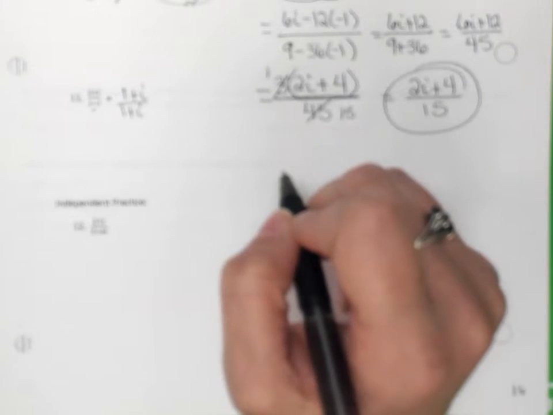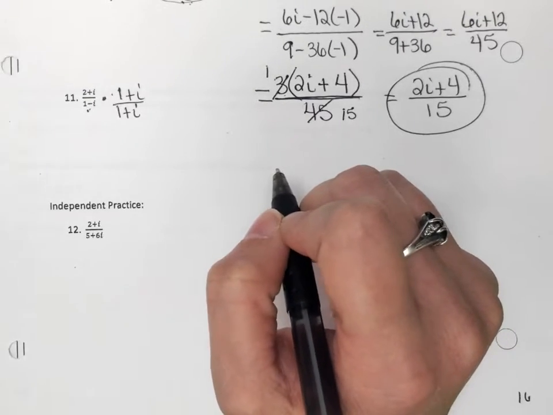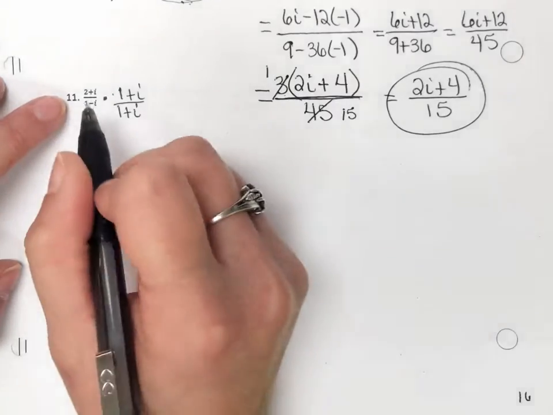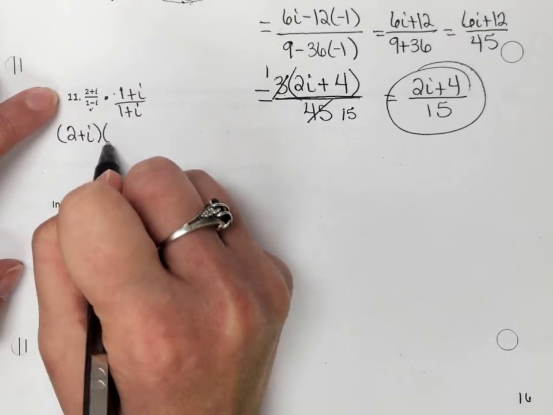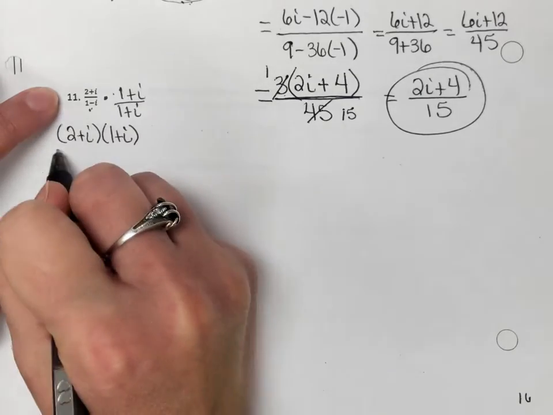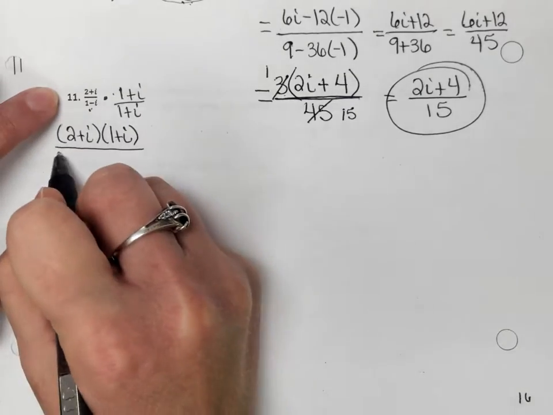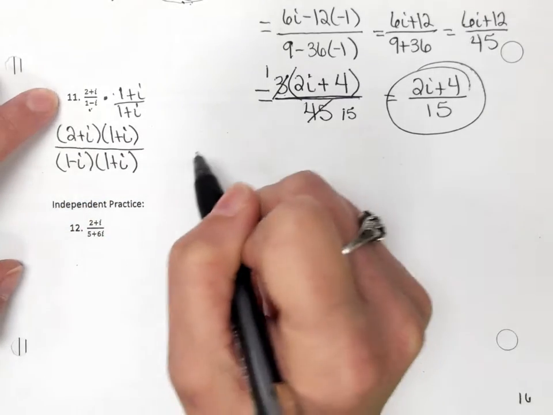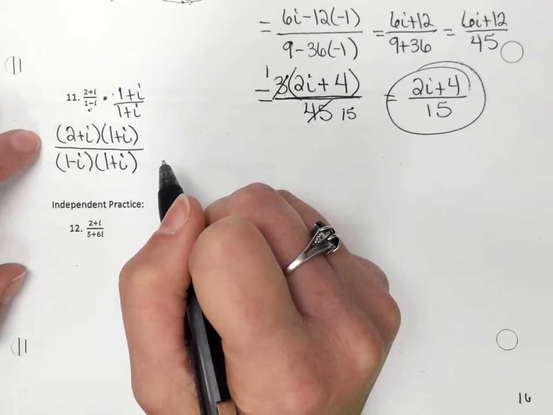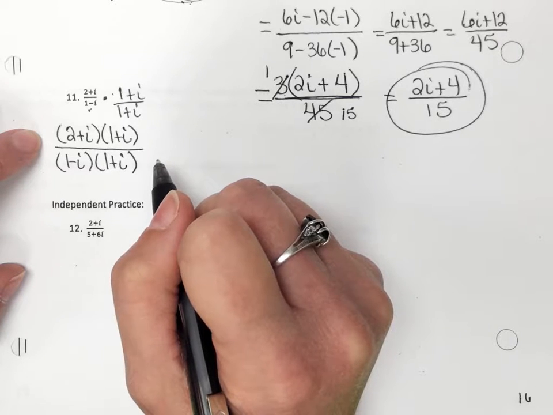Alright, so let me make this where you can see it. All I'm going to do is smush, right? I'm not going to do any math whatsoever. I'm just going to smush. 2 plus i times 1 plus i over 1 minus i times 1 plus i. All I did was smush. I didn't do any math. Are y'all okay?